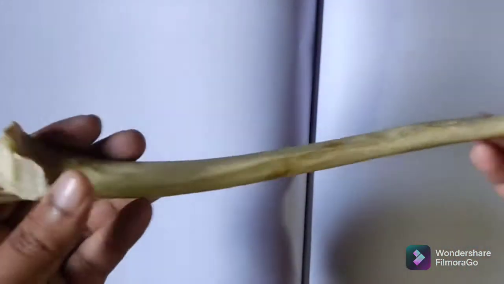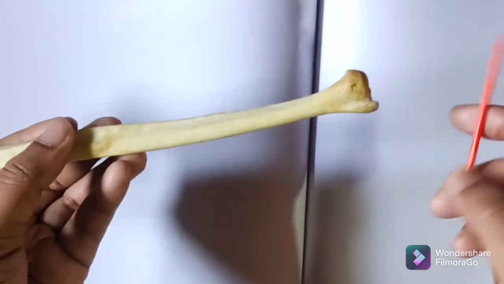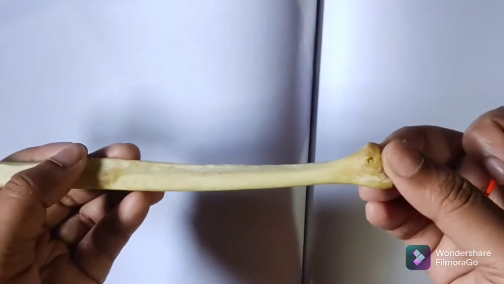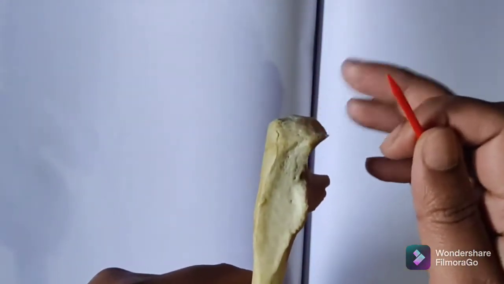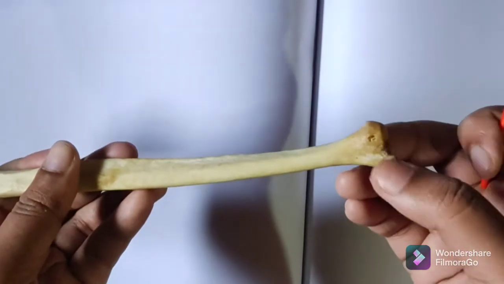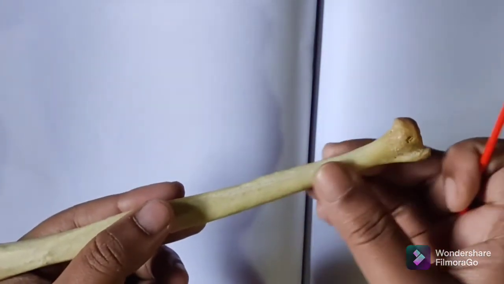In case you have found this interesting: the secondary center of the lower end appears during the 5th year, so it appears earlier compared to the upper end, the superior part of the olecranon process, which appears during the 10th year. But it joins with the shaft only by the 18th year.